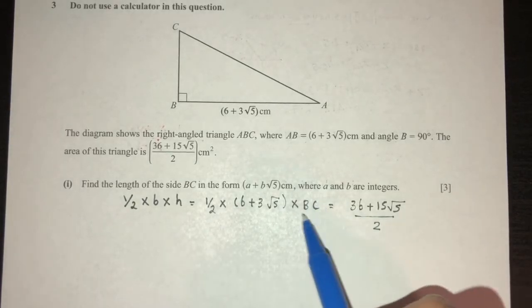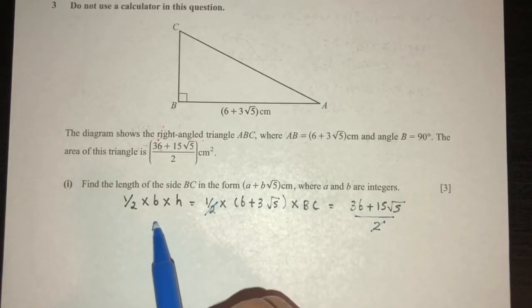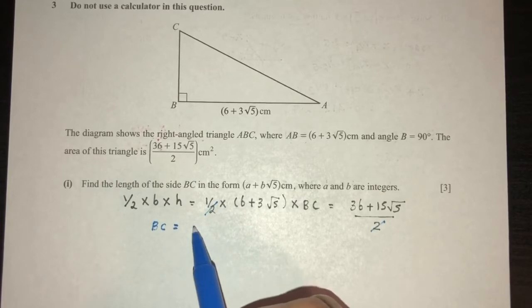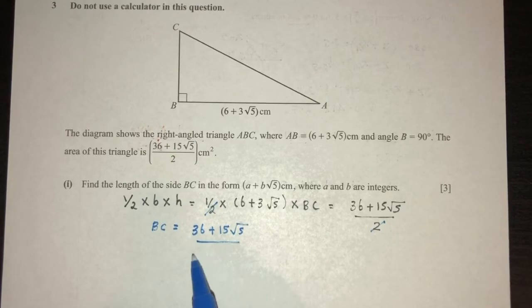So we have to make this the subject of the formula. First we can simplify. These two will cancel out, and then you will have BC is equal to 36 plus 15 root 5 divided by 6 plus 3 root 5.